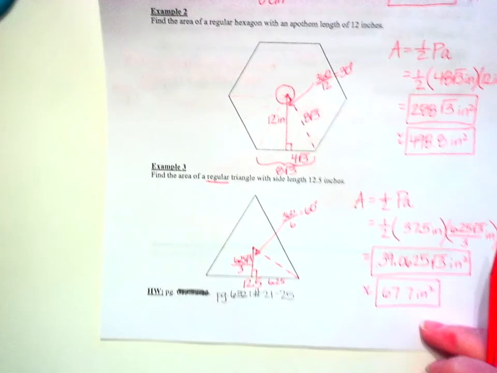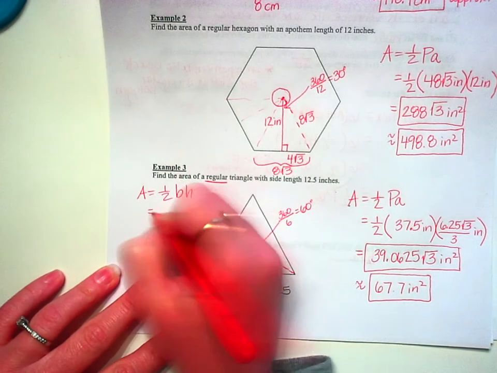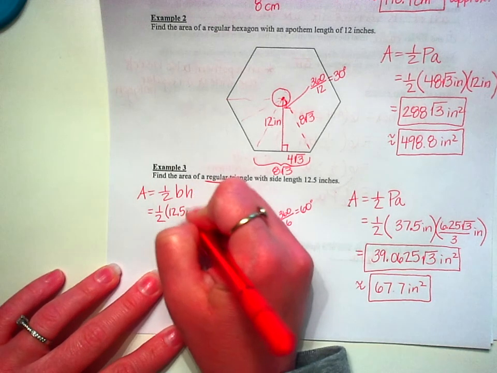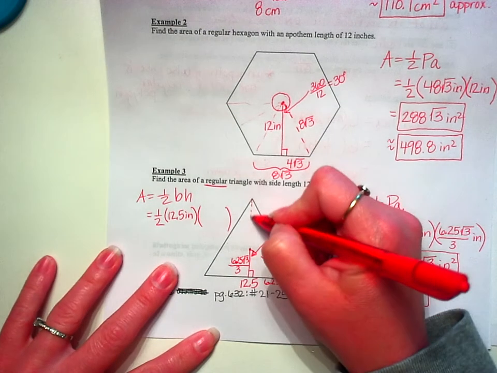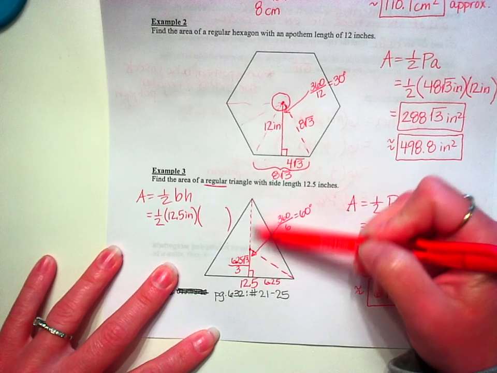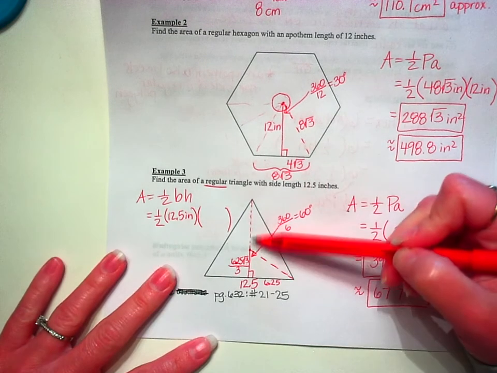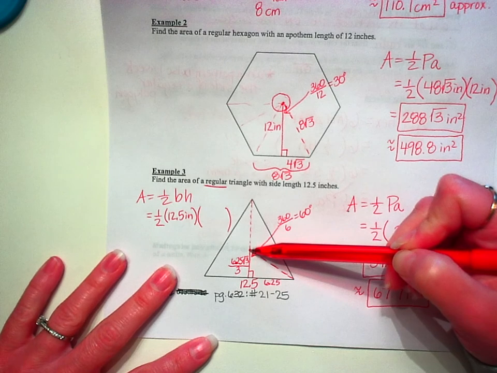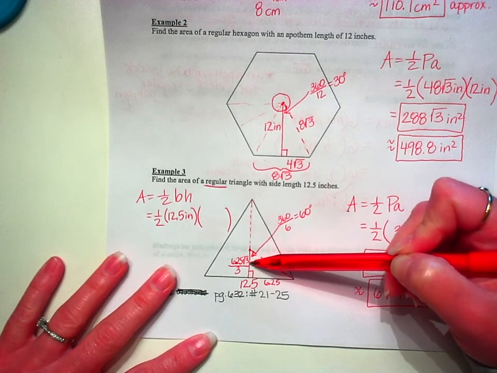Okay, now I'm going to do this problem again. We already know what the answer is. We're going to get the same answer, but this time we're going to do area equals 1/2 base times height. So our base was 12.5. What is the height? Now here's the issue. A lot of people, when they go to find the height of the triangle, think they just take the apothem and double it. But you don't do that, because this dotted line here is not an apothem. So this dotted line does not have the same length as this solid line right here. So what is this length?